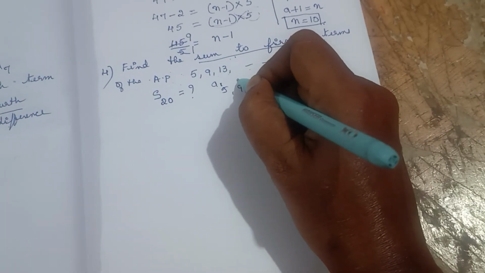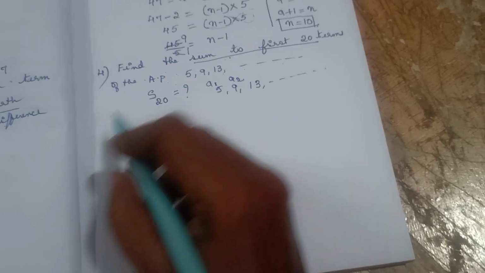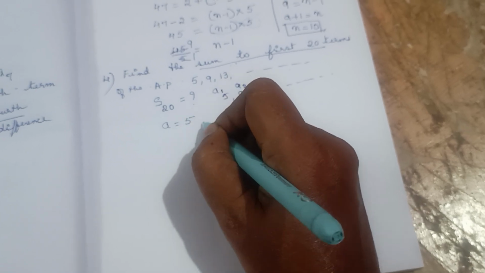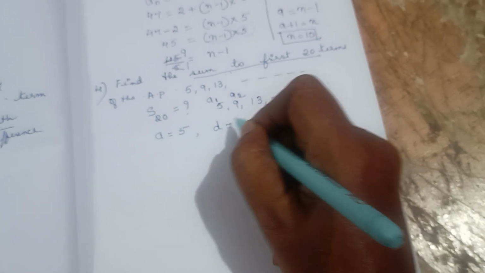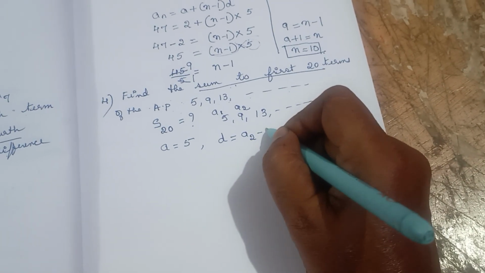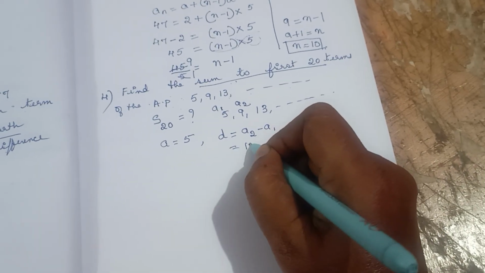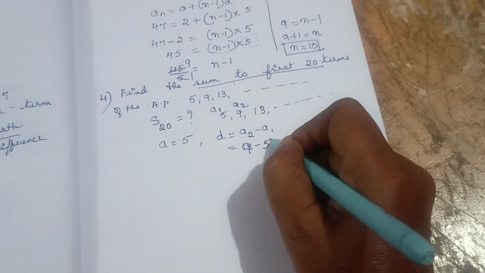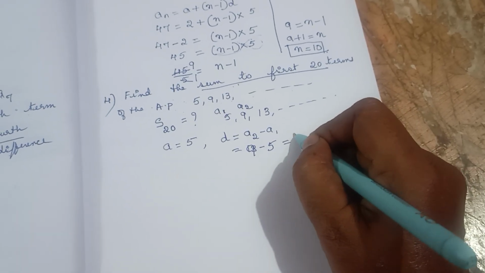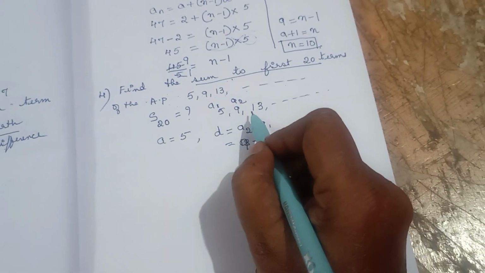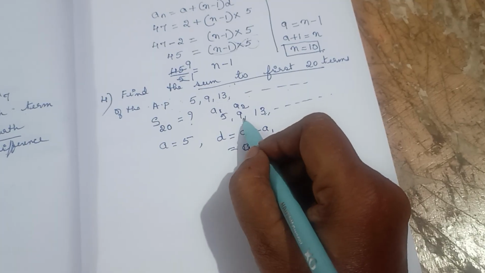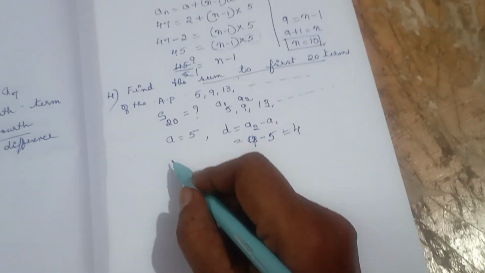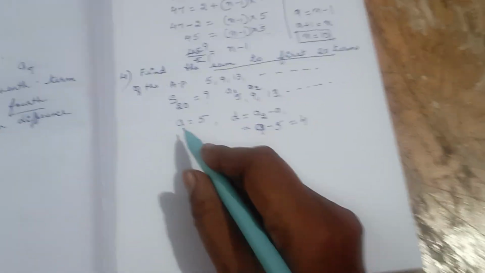This is the first term and this is the second term. So we know that a is equal to 5. d we already know, second term minus the first term, that is 9 minus 5, which is equal to 4. Any term you can take, even 13 minus 9 is 4. 9 minus 5 also is 4, because they have already told that it's in AP.